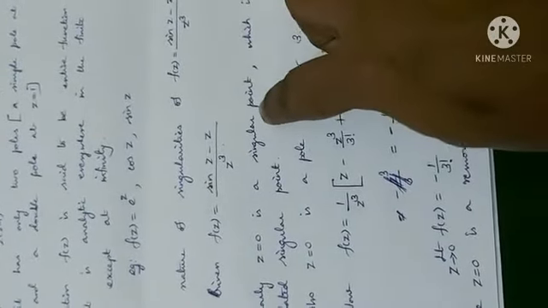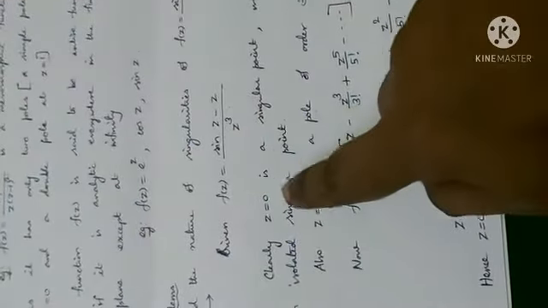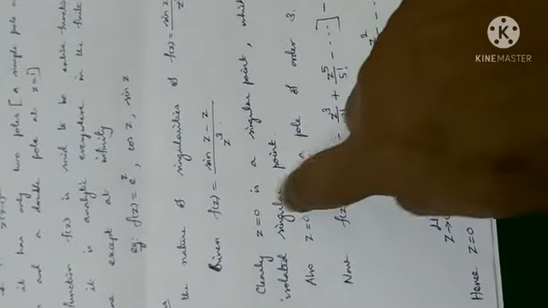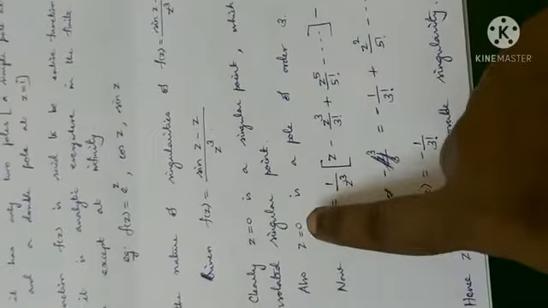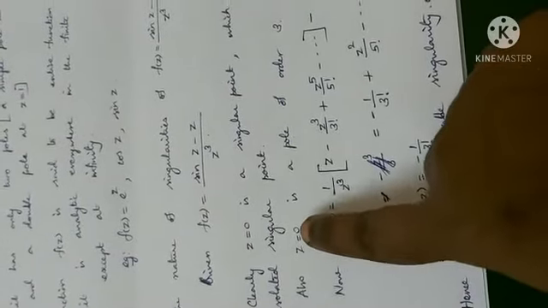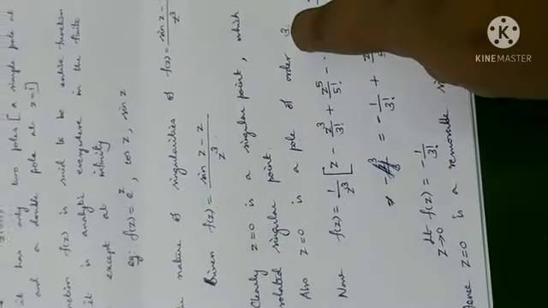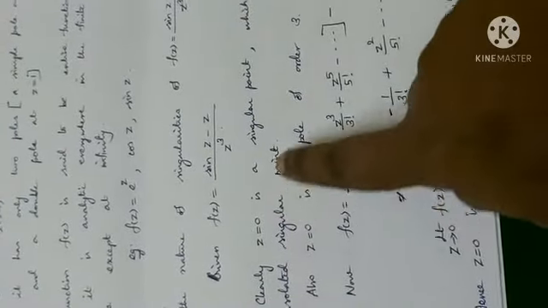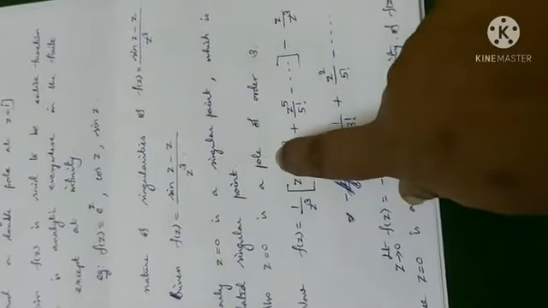After finding the singular point, now let us discuss the types of singularities. This singular point is an isolated singular point because in the neighborhood of z equal to 0, no other point is singular. And we know an isolated singular point is a pole. So this z equal to 0 is a pole, but it is of order 3. So we have discussed the first type of singularity.